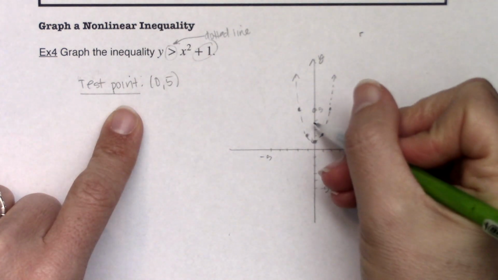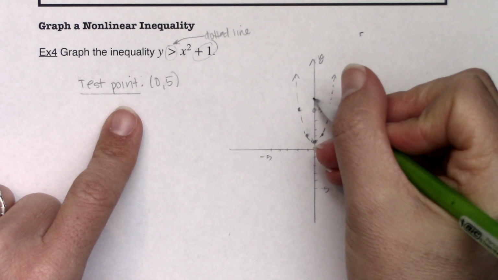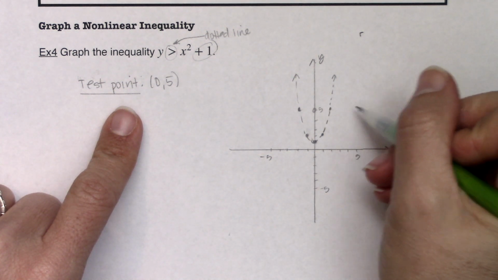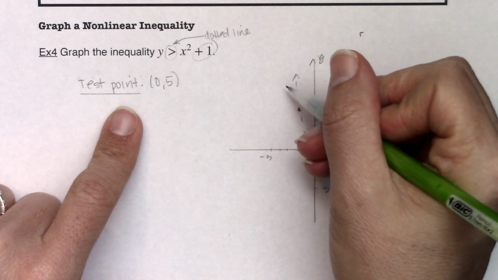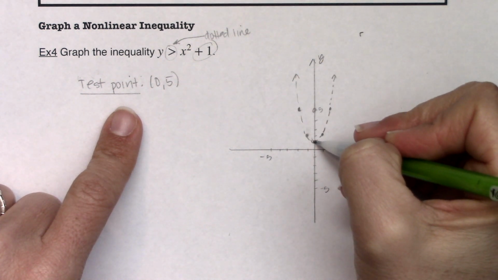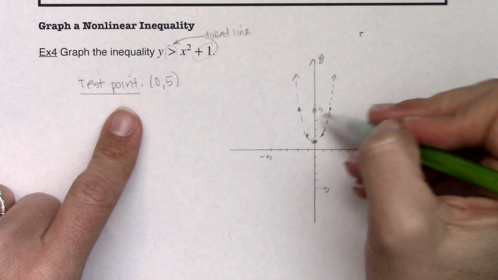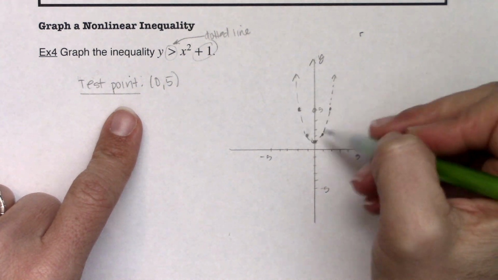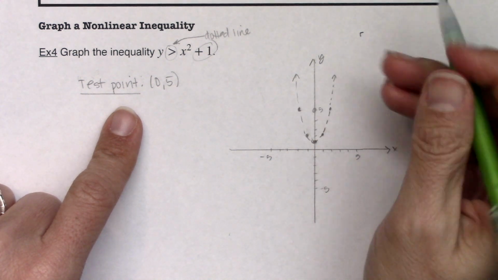To be clear, I could have picked 0, 4. I could have picked 0, 6. I could have picked 5, 5. I could have picked negative 5, 5. You can pick anything. The points I would avoid were 0, 1, 1, 2, negative 1, 2, 2, 5, and negative 2, 5. I would avoid those points because they're on the parabola.